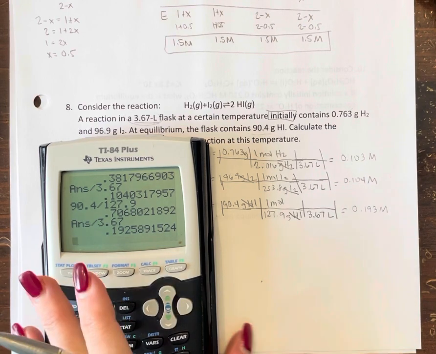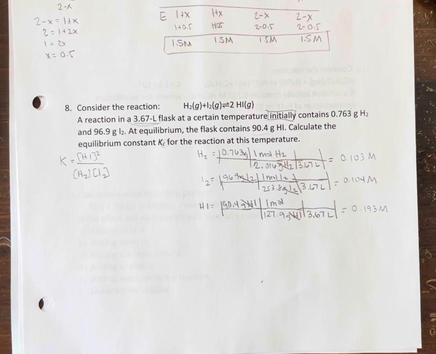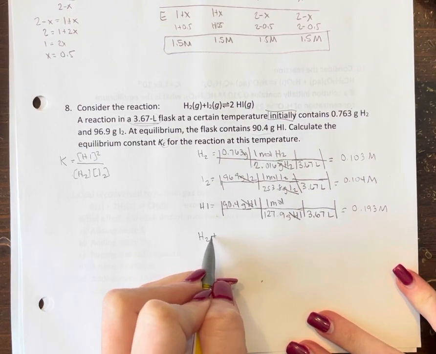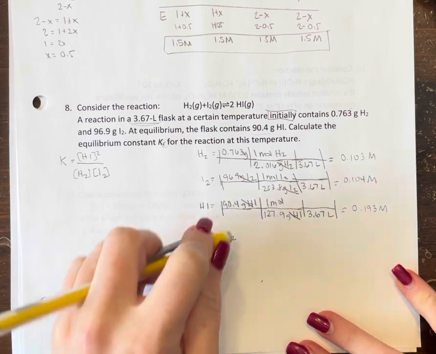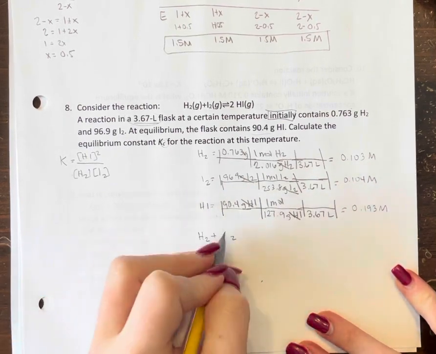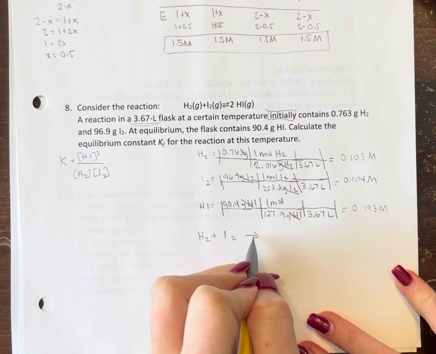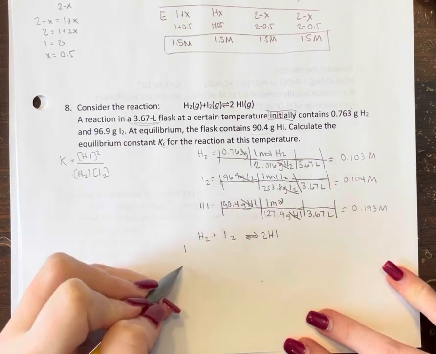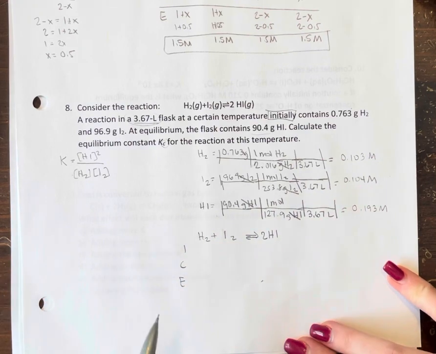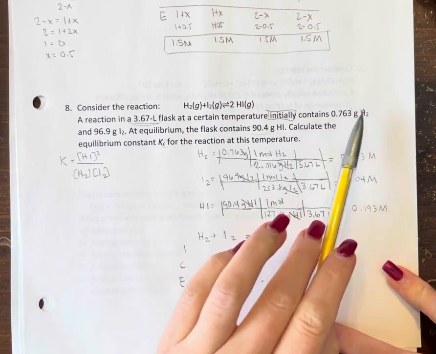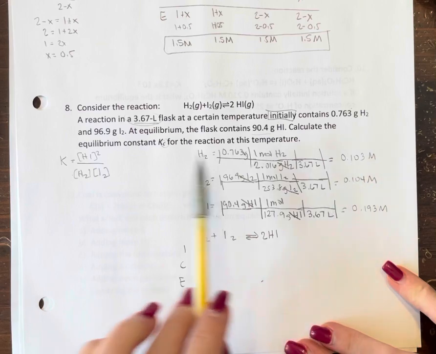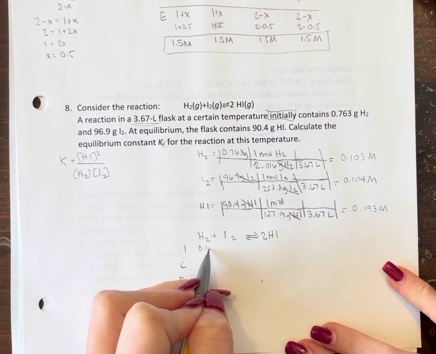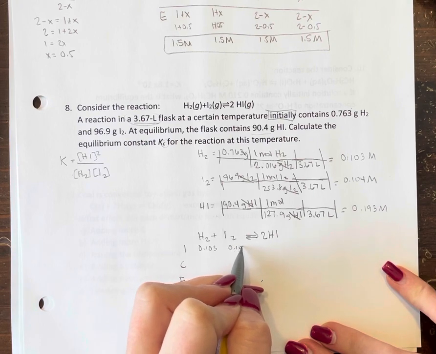All right, so now that we have some concentrations, let's make our ice table. So here we have H2 plus I2 is going to make 2HI. Initial, change, equilibrium. All right, so initially I have H2 and I2, but I don't put the masses in. I want to put my concentrations: 0.103, 0.104.